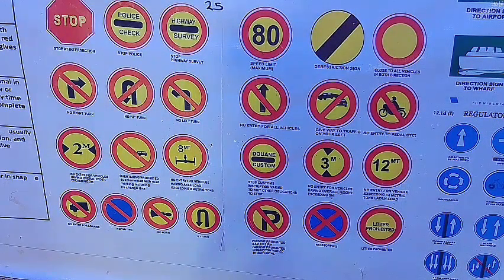Whether the sign is there or not, if you're approaching the roundabout, always give way to traffic on your left, except for emergency vehicles that don't need to give way when they are on an emergency trip. So be careful and drive with care.